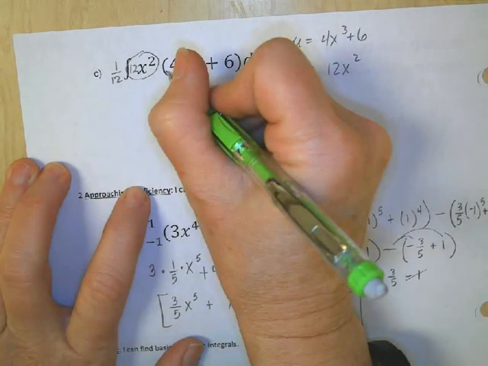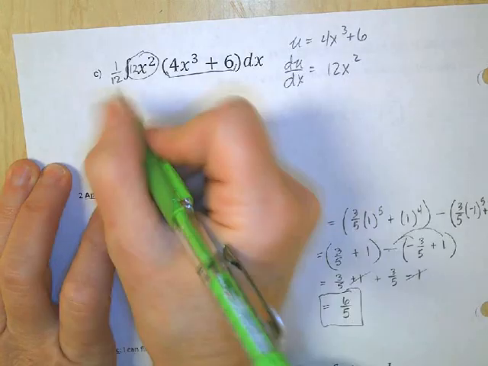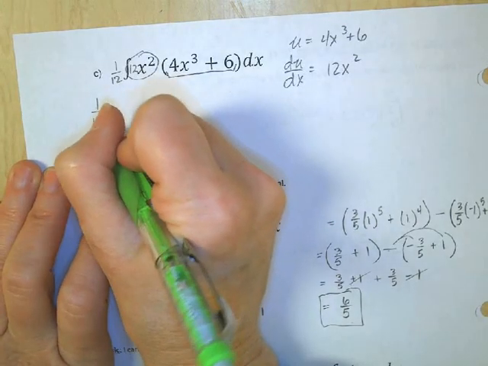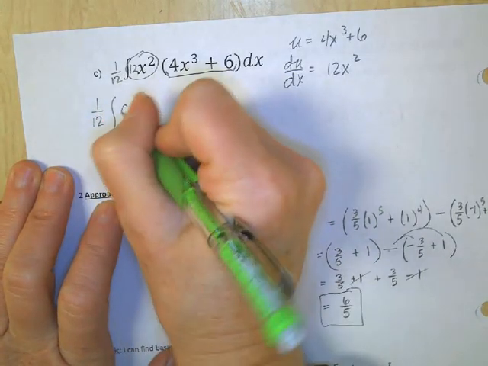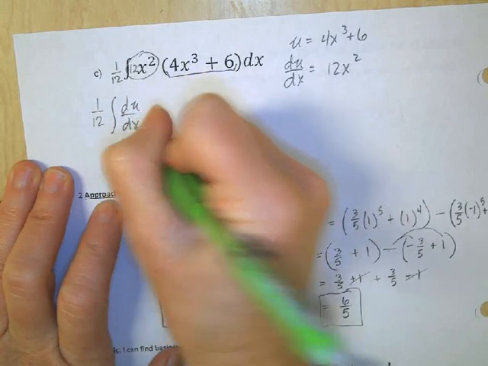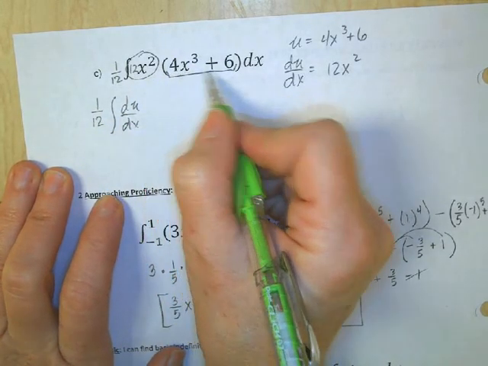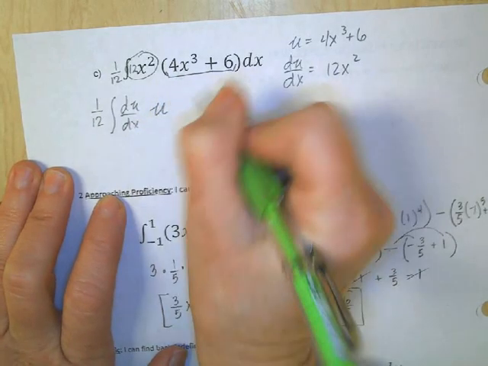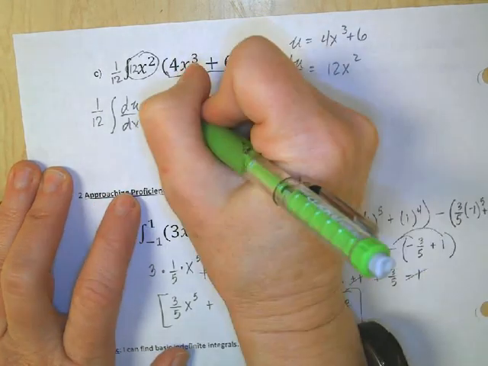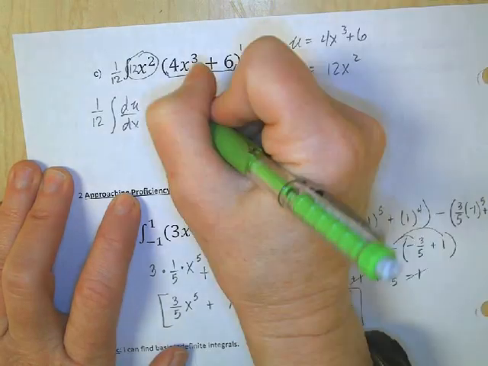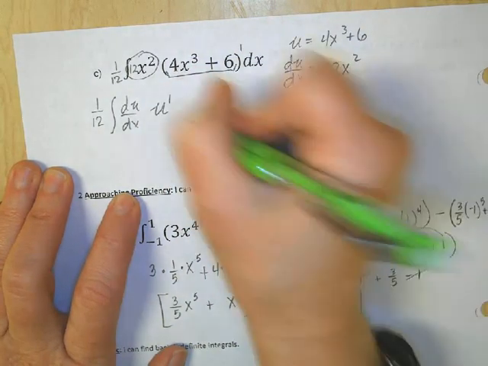This is my u. So I'm going to rewrite it in terms of u. So I have 1/12 times, this is du/dx, the 12x squared. And then I have 4x cubed plus 6. That's my u. Notice it doesn't have an exponent. Since it doesn't have an exponent, we could say it's a 1. So let's go ahead and write that.